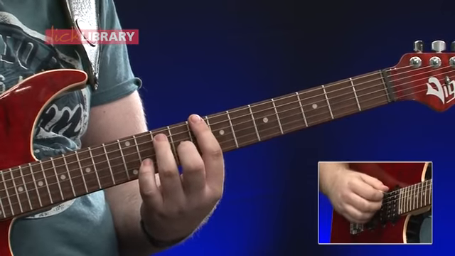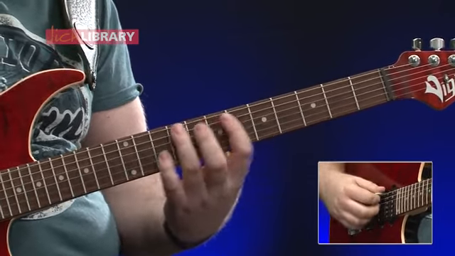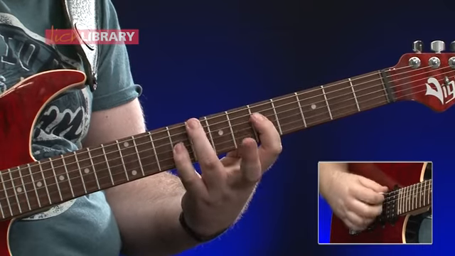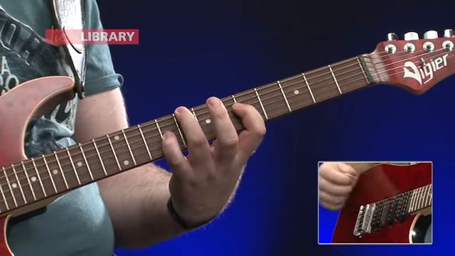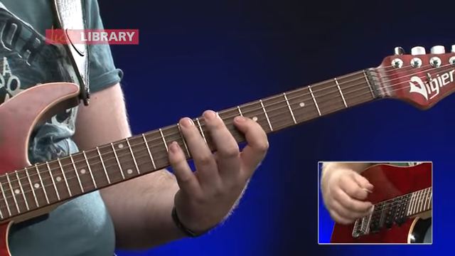Now some people don't like to play that chord like this. Some people prefer to play, which would be 8, 5 and 9 on the E, D and G strings.